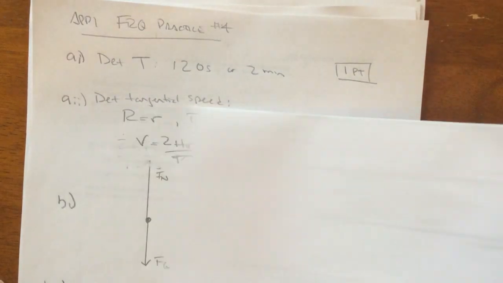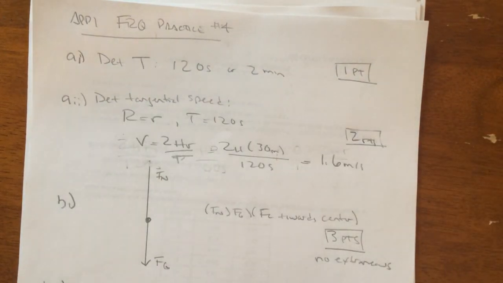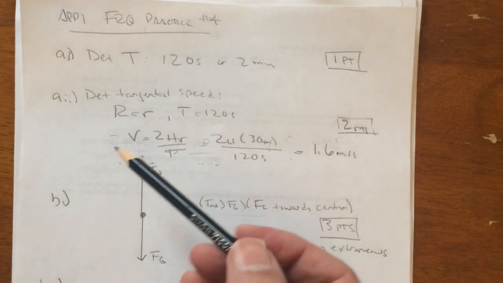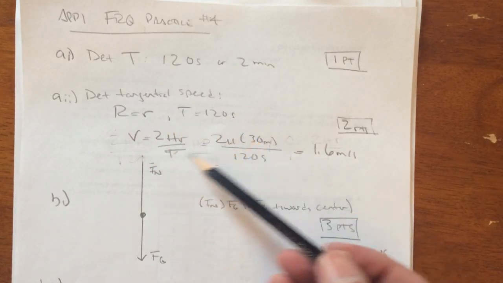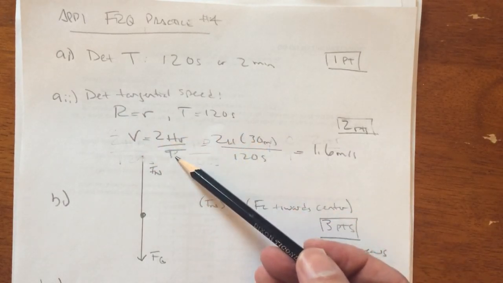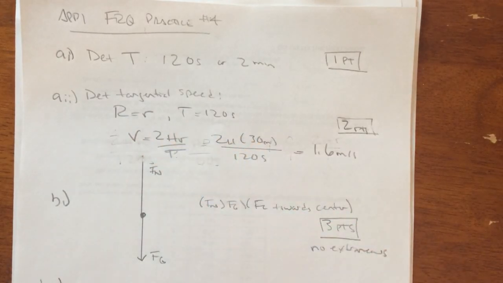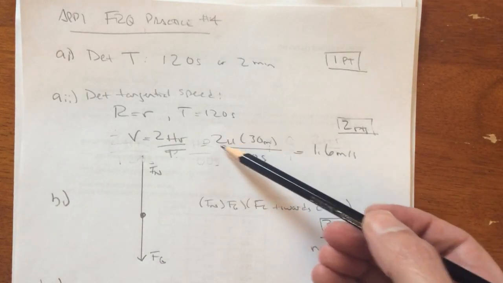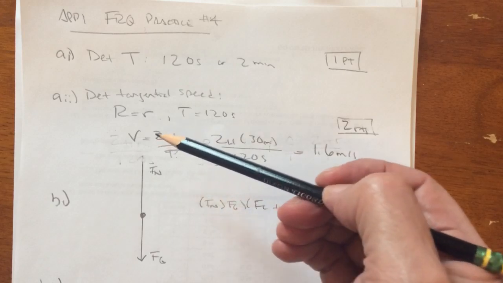So look for it. You are going to find every question is solvable as long as you don't panic and you look for what you got. Velocity is 2 pi r over period, and that's actually pretty much on your equation sheet. And you know that as well. Take it by the numbers.